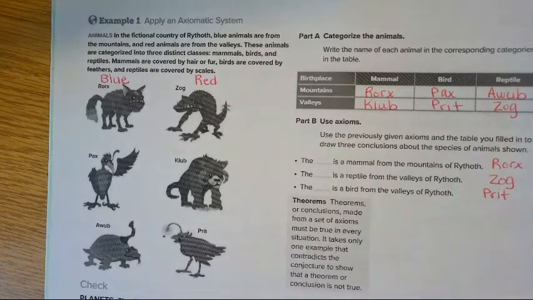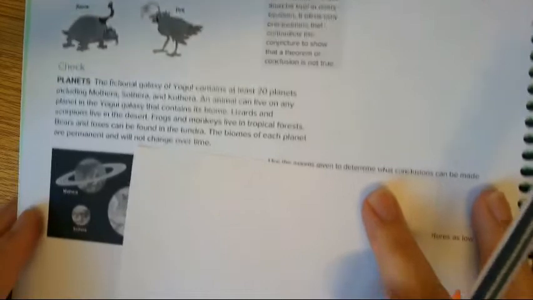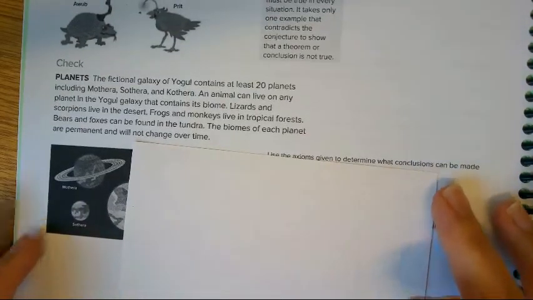You're going to pause the video, and you're going to try the check question down there at the bottom of that page.